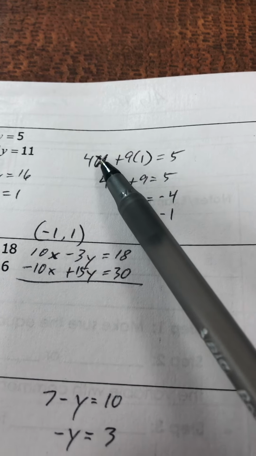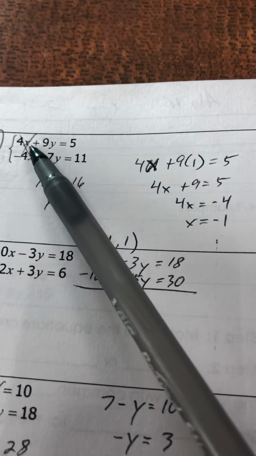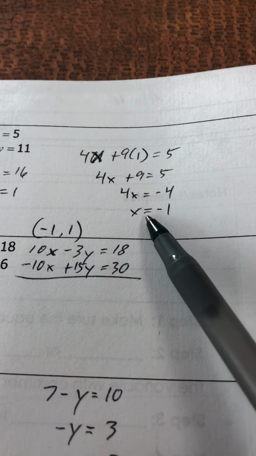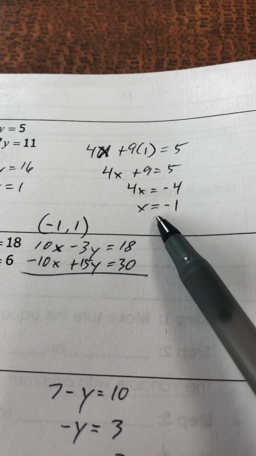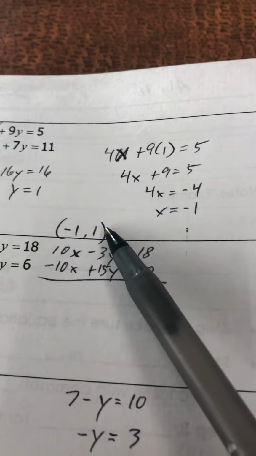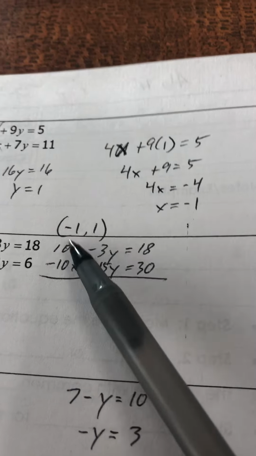Okay. This is x, that 4x. I put it in the first problem, just looked easier to do it that way. Isolate the x. You can see my steps here. x equals negative 1. So my answer is negative 1, 1. Remember, x always comes first, xy coordinate.